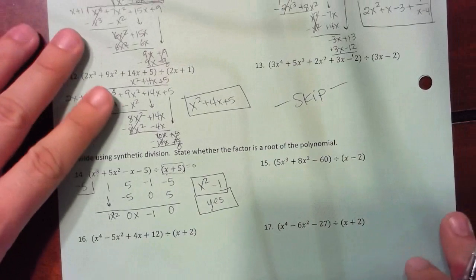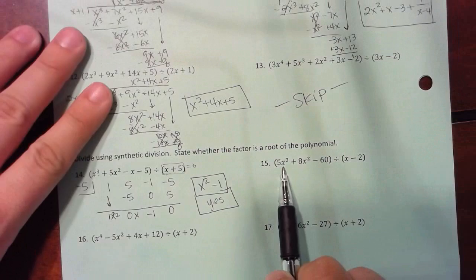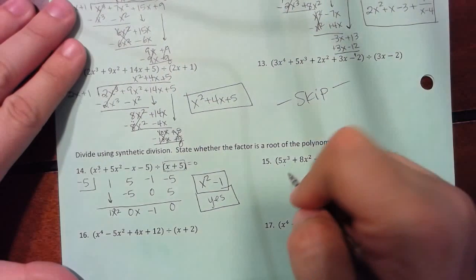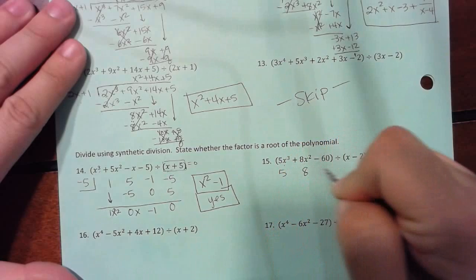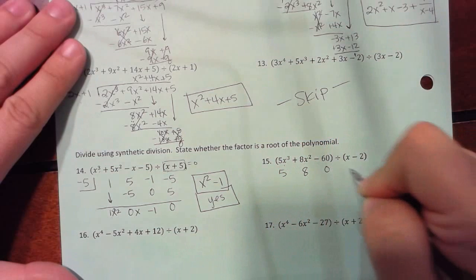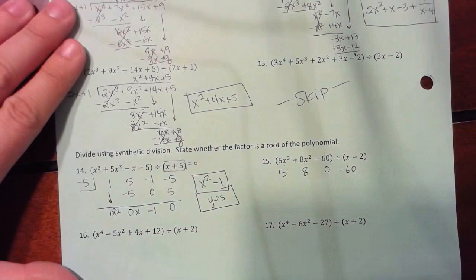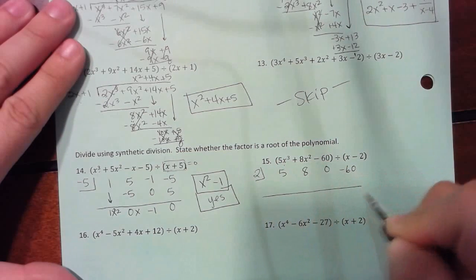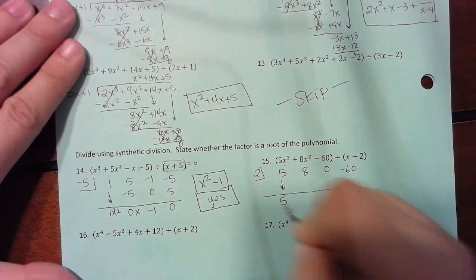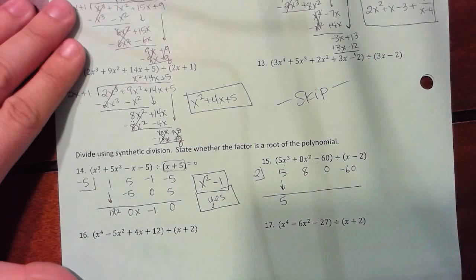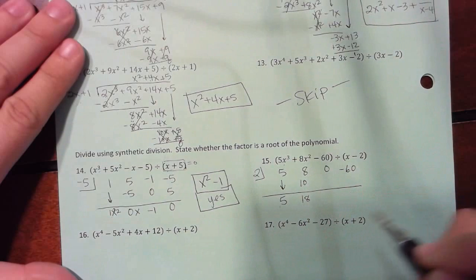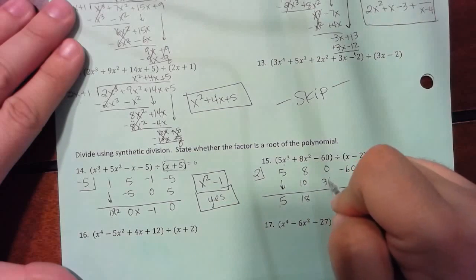Okay, let's do it again. Now on this one I've got a cubic, a quadratic, but no linear term. So 5, 8, a 0 for my linear term, and then a -60. I take the 2 out front and bring down the 5. Multiply, you get 10. Add, you get 18. Multiply, you get 36.